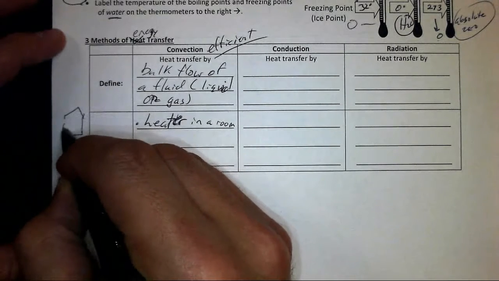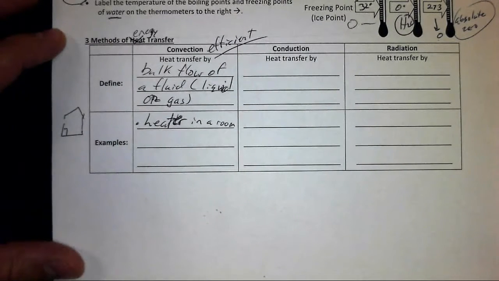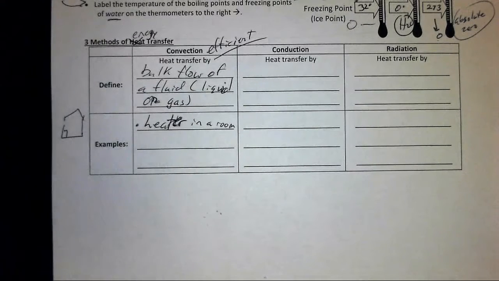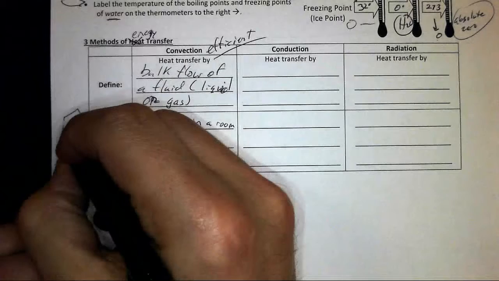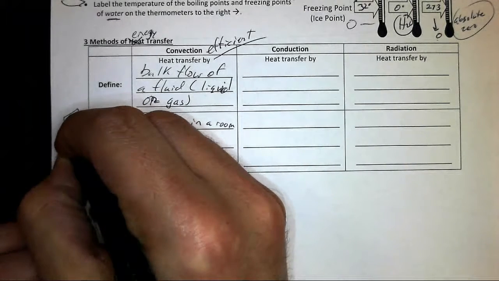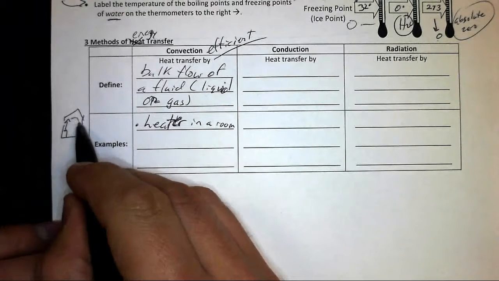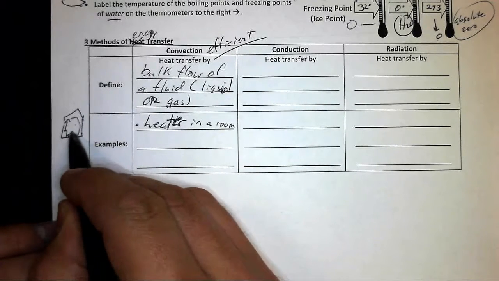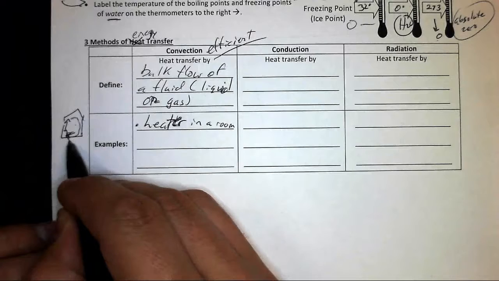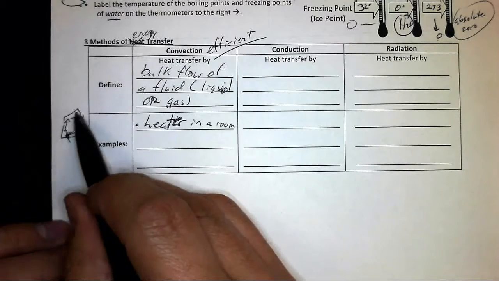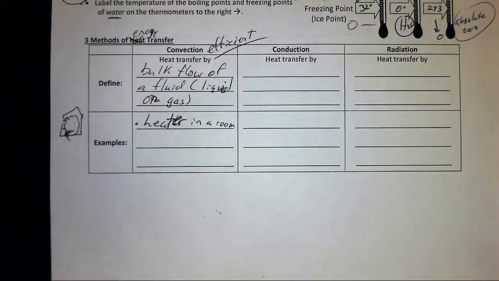What happens is, if that heater is over here on one side of the house, we all know that hot air rises. That is the main component of convection. When hot air rises, it displaces the colder air that's at the top of the house, and that colder air begins to come down to the bottom, and the whole thing sets up this circulation, this convection current, and the air circulates around the house like this. That's heat transfer by convection.